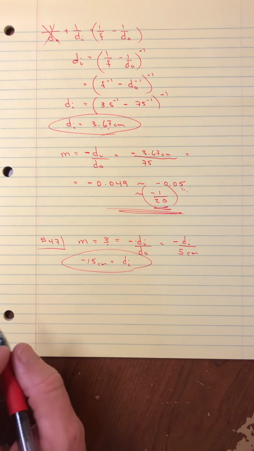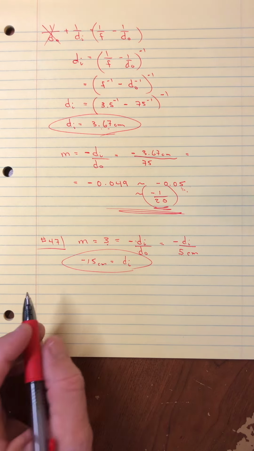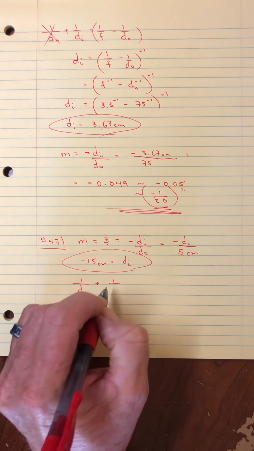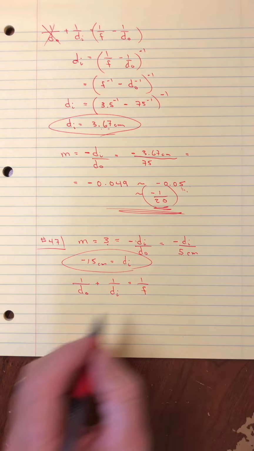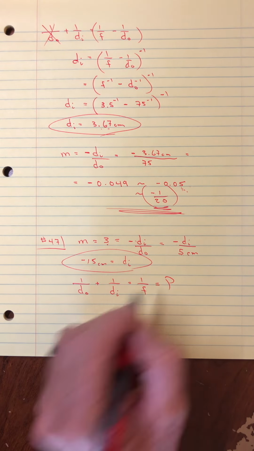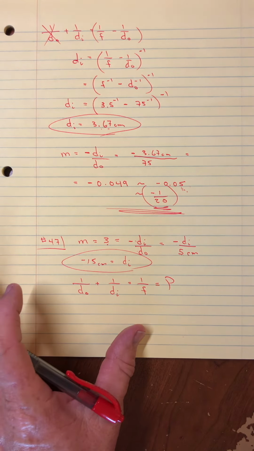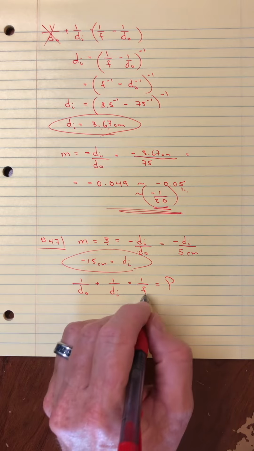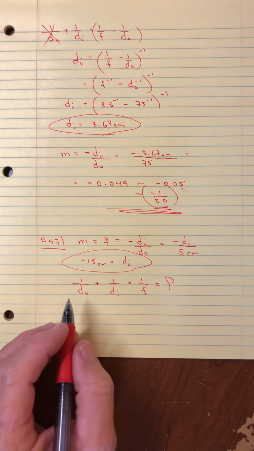But there's my negative 15. Now, the reason that's important is because then the other equation, 1 over object distance plus 1 over image distance, is 1 over the focal length, which, by the way, is the power. We don't need to solve for power here for this particular problem.